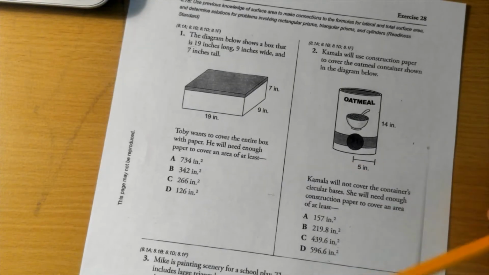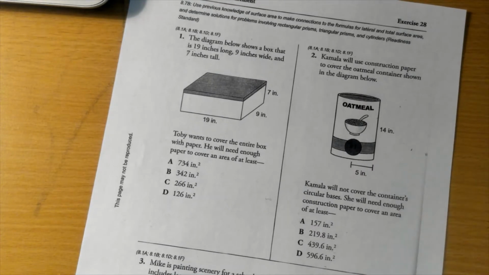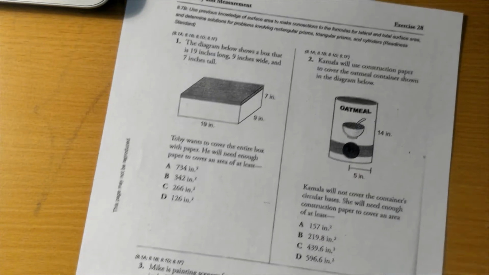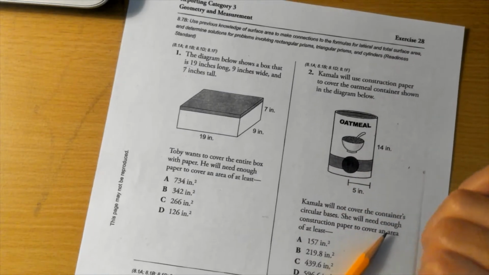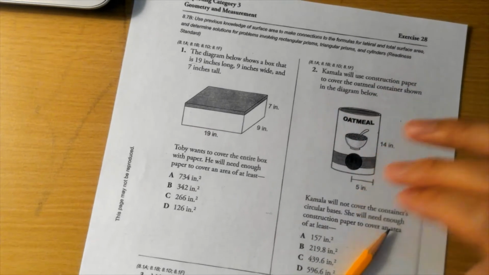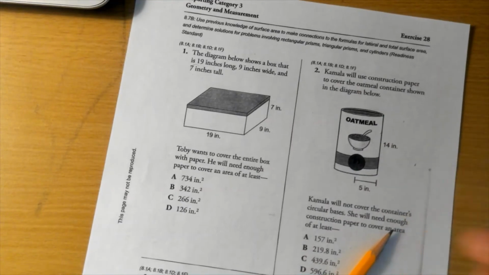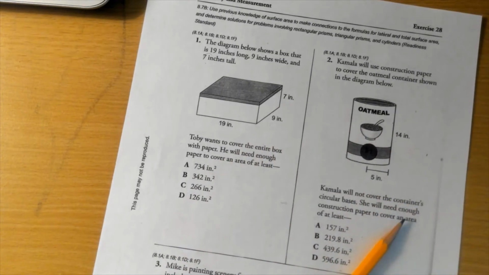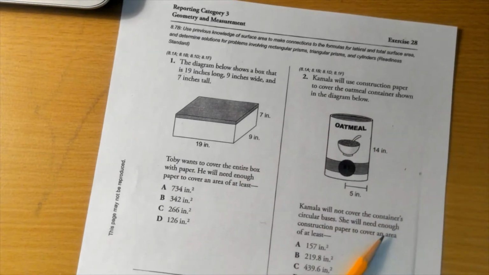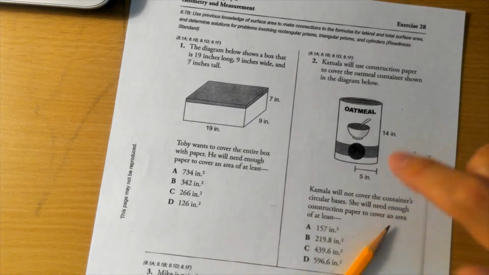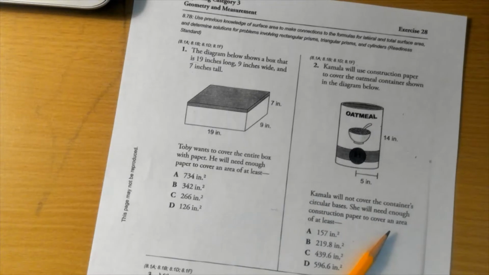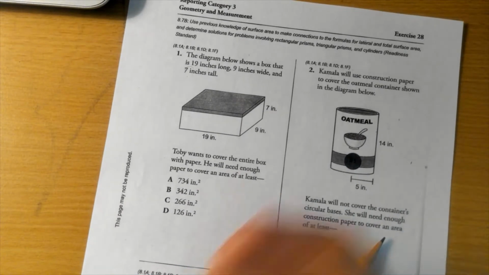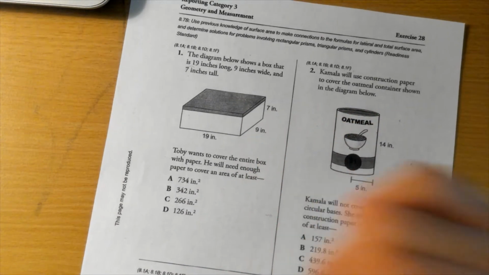If at any point you want to try the problem on your own, just pause the video, try it on your own, then press play again, check your answer. Or maybe in the middle of the problem you think you got the rest on your own. You could press pause, try it, and then press play again. Without further ado, let's do some of this lateral and total surface area.